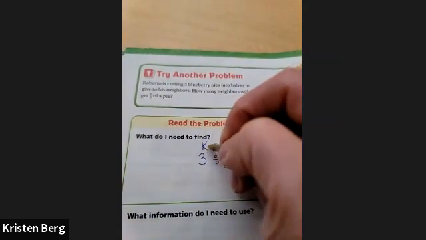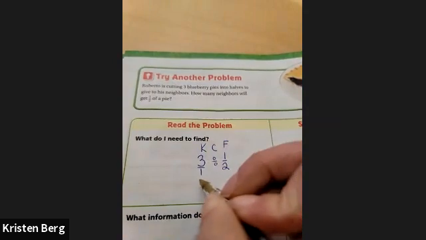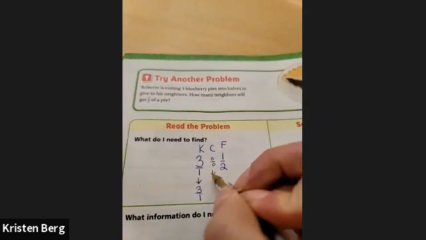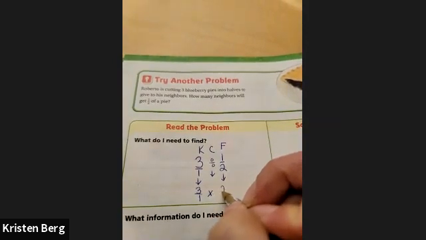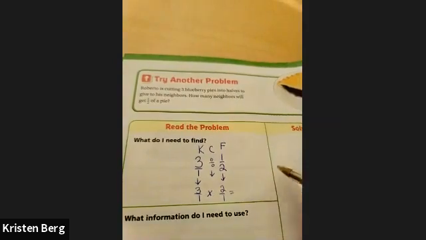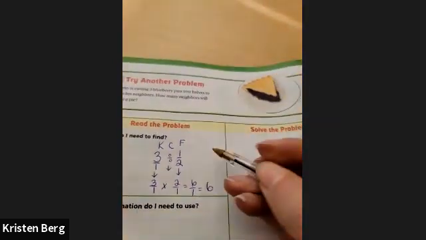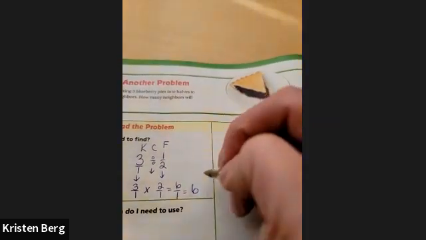Again, you could do your keep, change, flip method. Keep means bringing this to 3 over 1, changing this to times, and then flipping this around to be 2 over 1, which would come out to be 6 over 1. So then therefore that would be 6 half pieces that he would have. So he could give it to 6 neighbors.